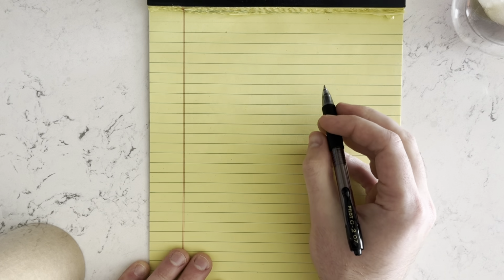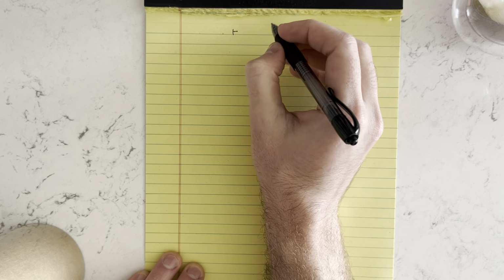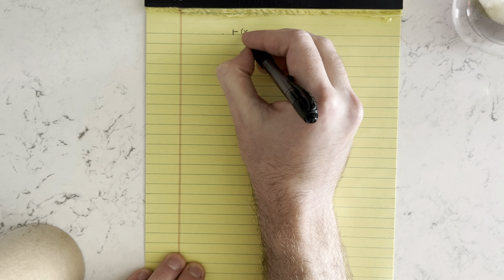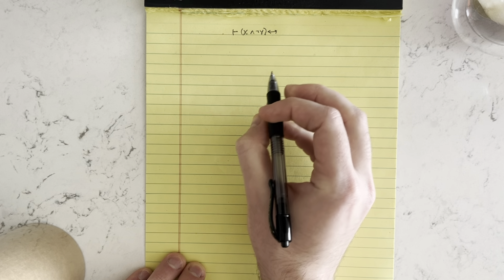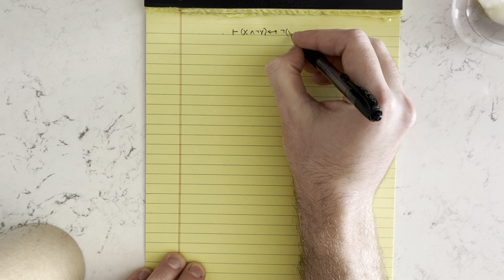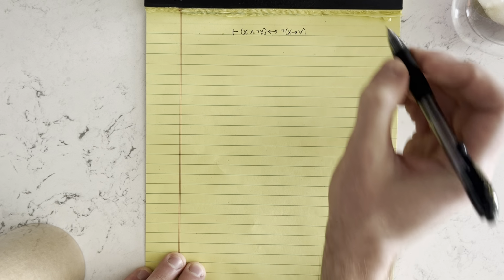Okay, we're going to try one more. I got one more for you guys. And it's going to be this guy: X and not Y is equivalent to the negation of X arrow Y.